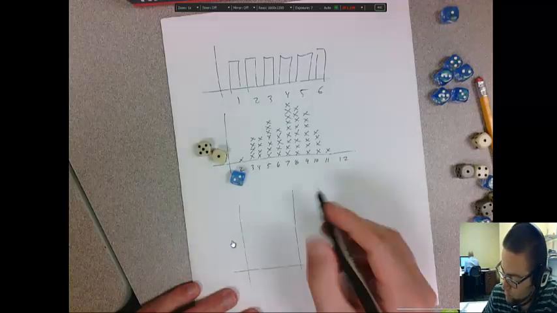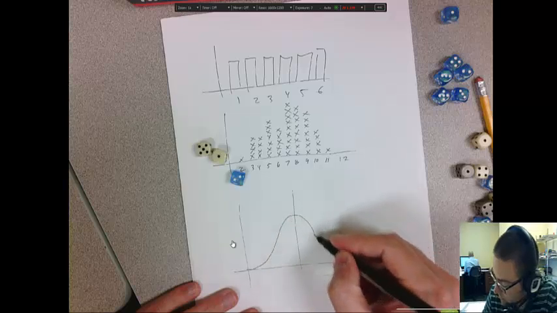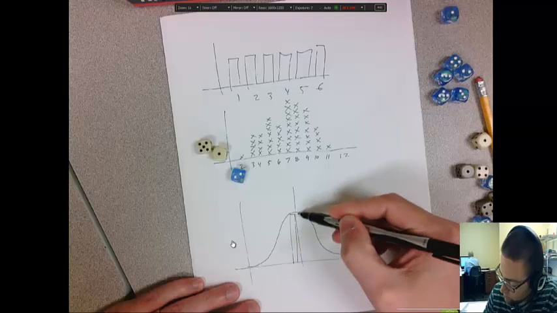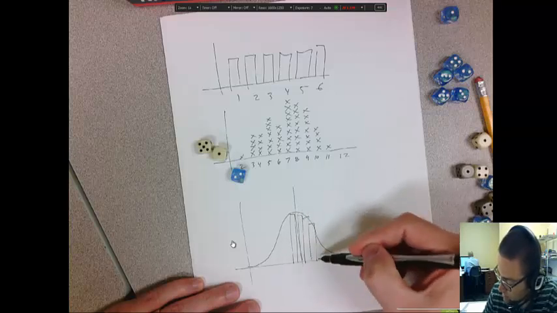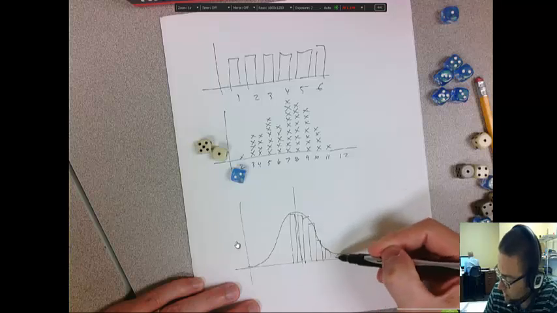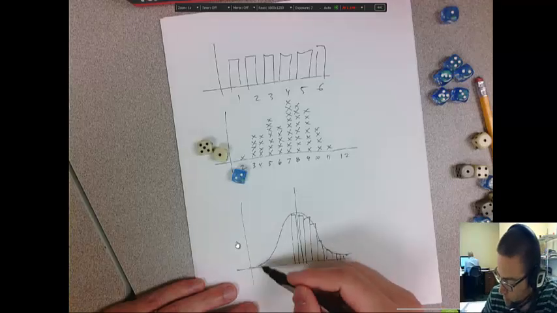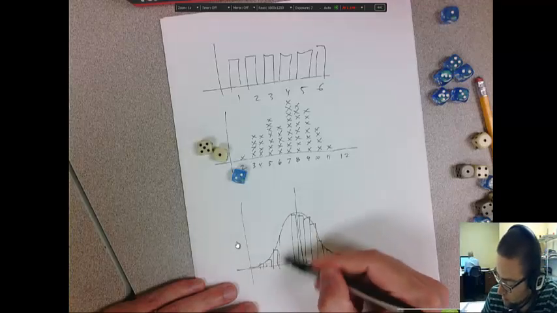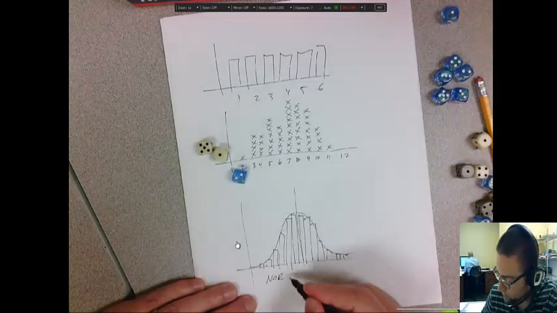It's kind of in between the two. And you'll get these things called a bell curve, which look like this. And the histogram would look something like that for rolling 3 dice. And it's even less likely that you would roll all 3 6s or all 3 1s. Okay, so this is called a normal distribution.